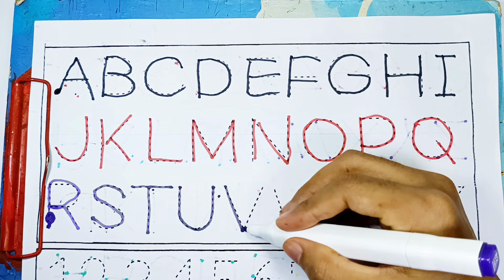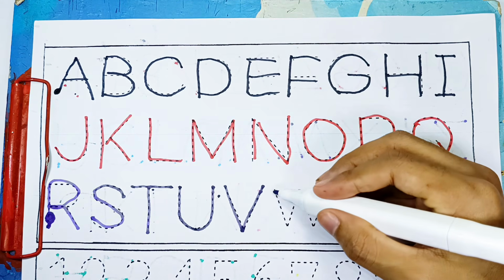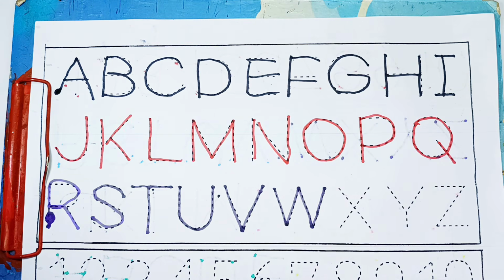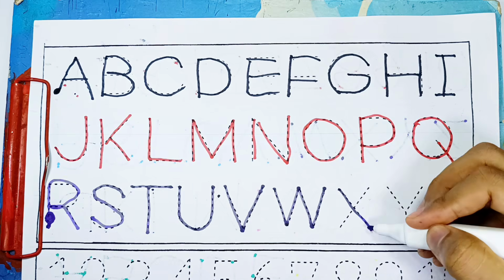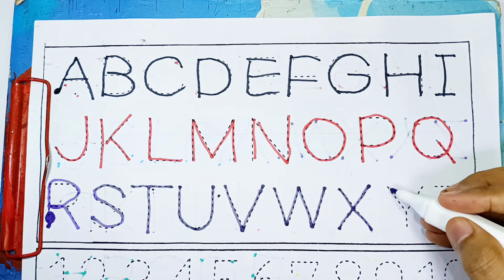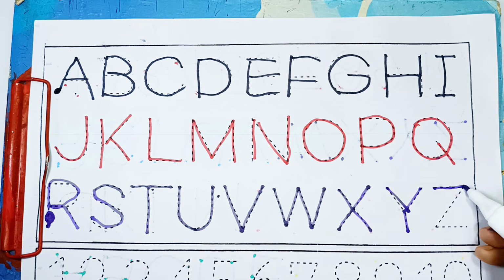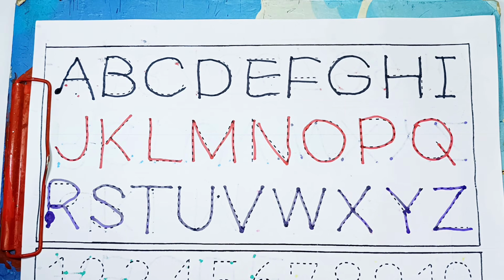V for van. Exactly. W. W for watch. X. X for Xmas tree. Y. Kids, the next one is Z. Z. Now we're writing numbers 1 to 10.